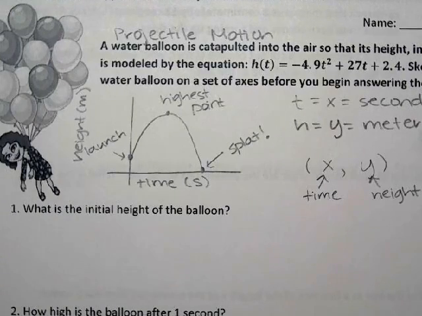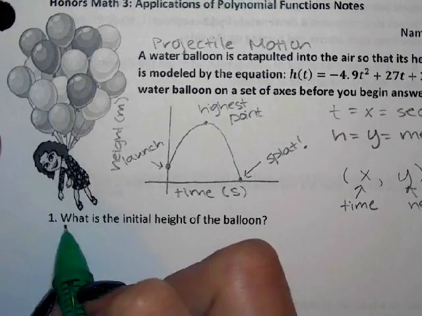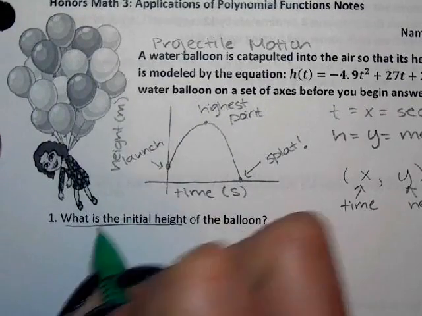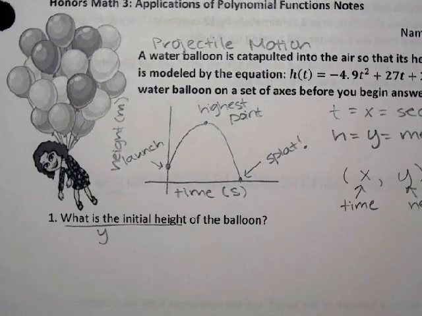So here, if they say, what is the initial height of the balloon, that means we are solving for Y. If we are solving for Y, that means they have to have given us an X value, okay? When they say initial height, what does that mean for time? Start, it's the start time, it's 0. So if this is the initial height of the balloon, that means that X equals 0.